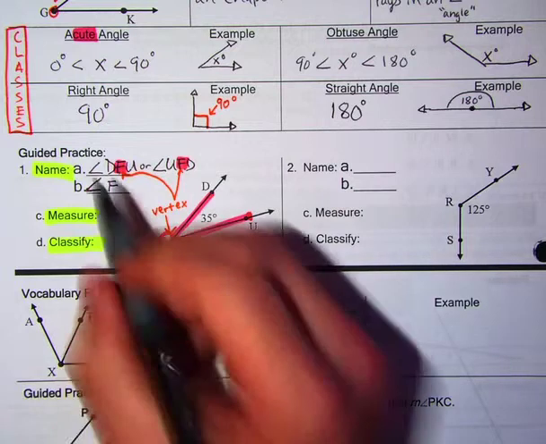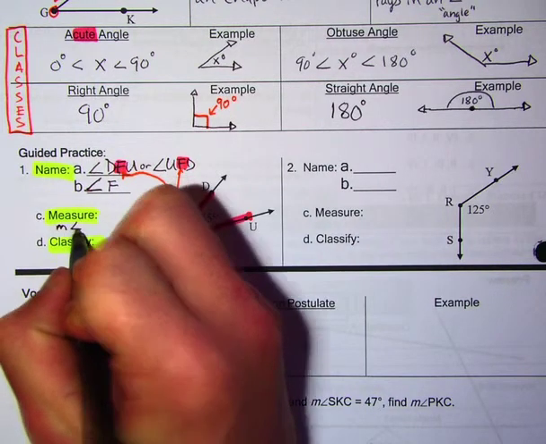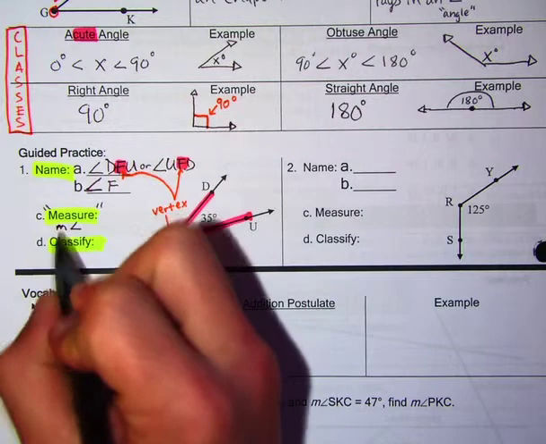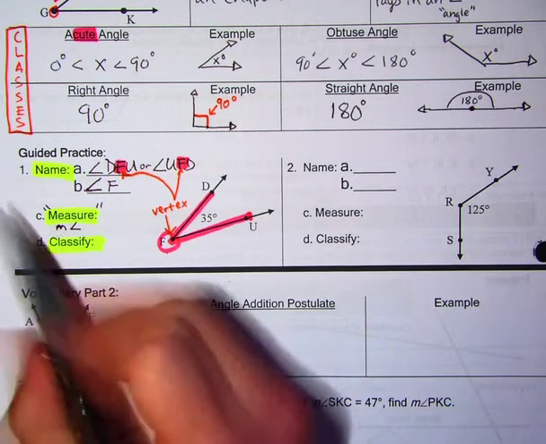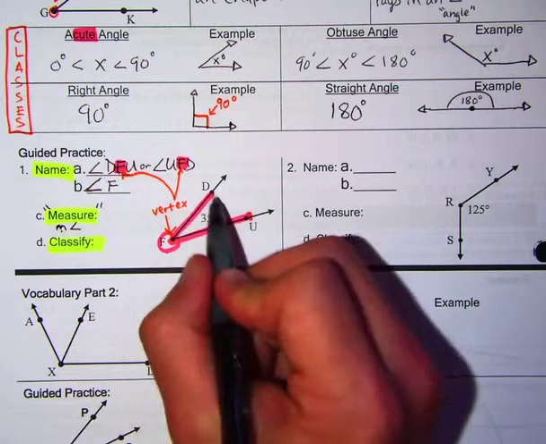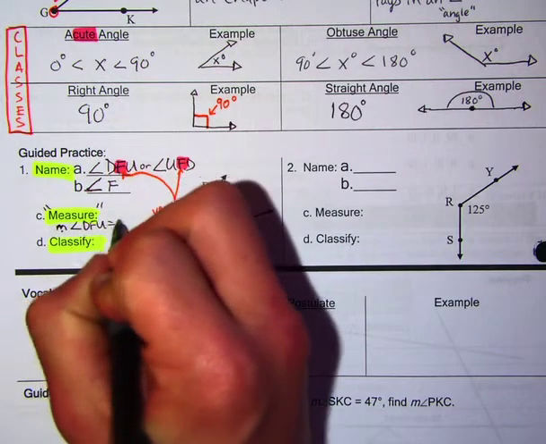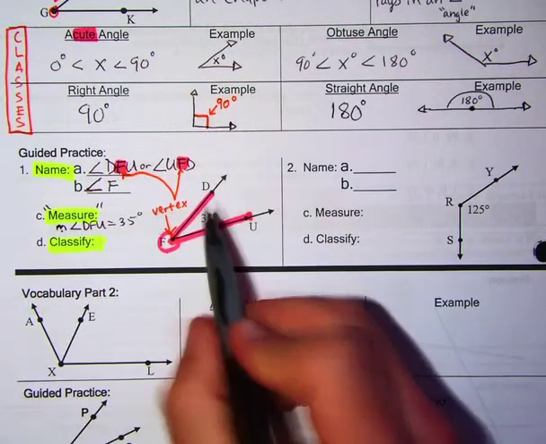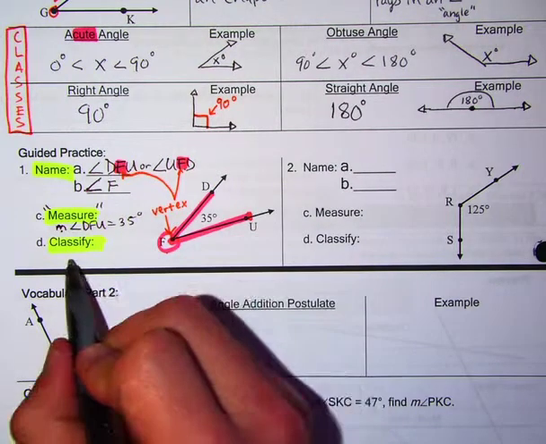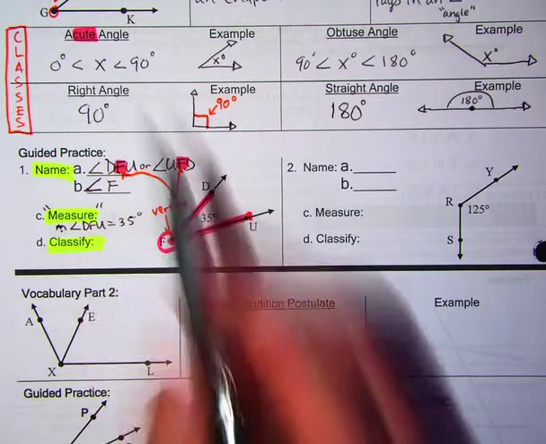Let's talk about the measure of this angle. This right here, this little m next to this angle symbol, actually means the word measure. You speak this as the measure of angle, and now I'm going to use the name DFU. DFU is equal to, in this case, 35 degrees. Now, the class then we're going to put this in, if you look up here, would be what? Acute.